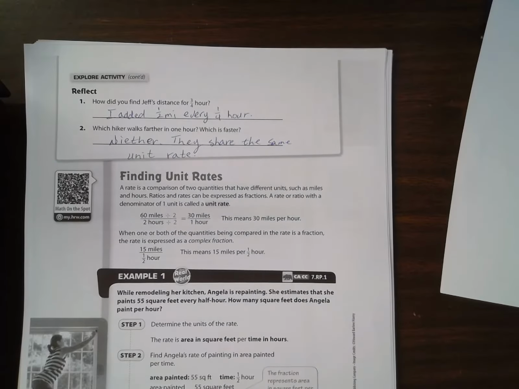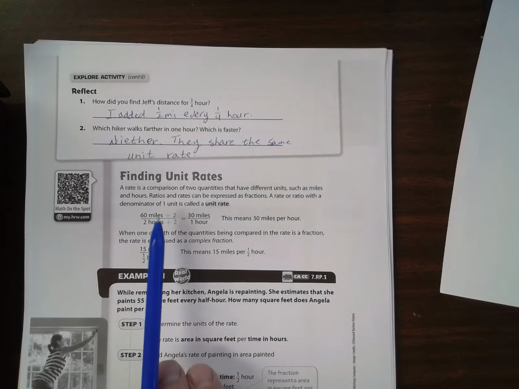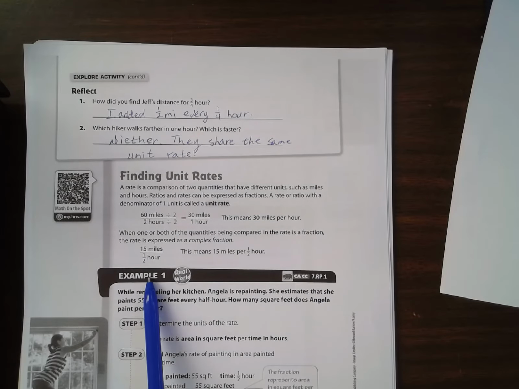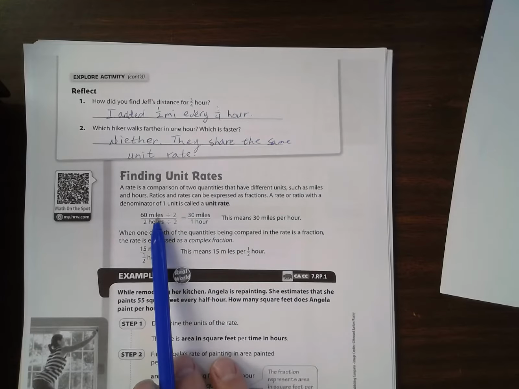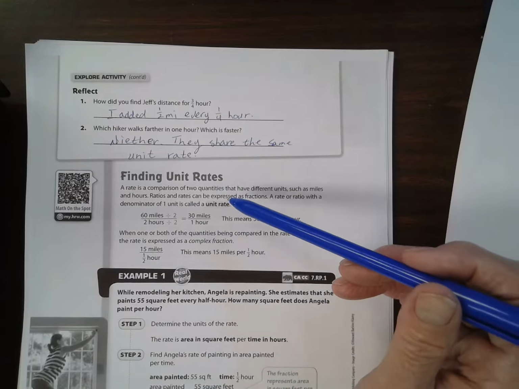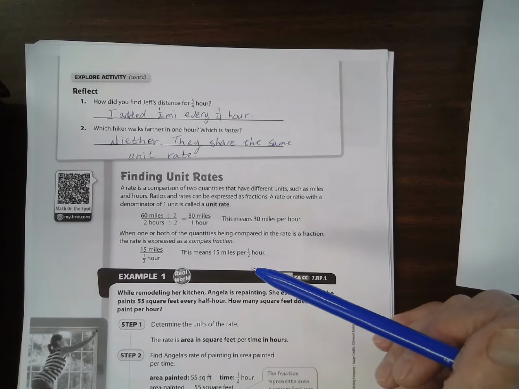A rate is a comparison of 2 quantities that have different units, such as miles and hours. Ratios and rates can be expressed as fractions. A rate or ratio with a denominator of 1 unit is called a unit rate. For example, this person traveled 60 miles in 2 hours. So you divide both by 2, so this person is traveling at a rate of 30 miles per hour.